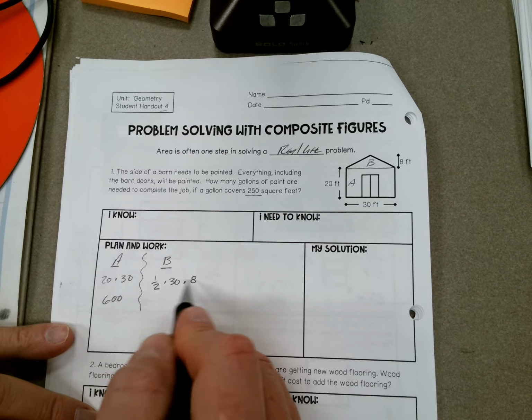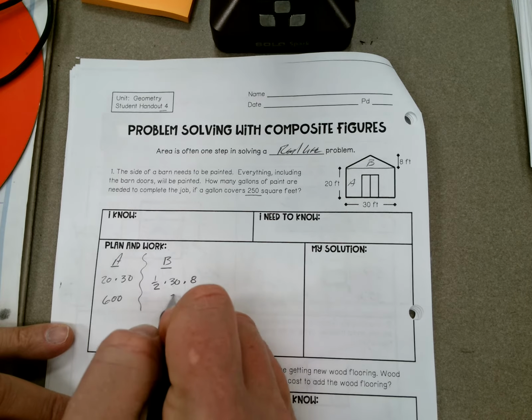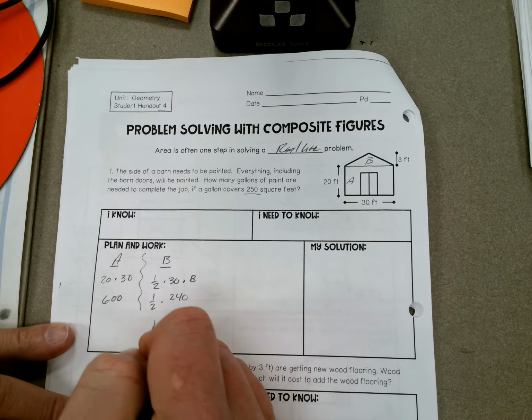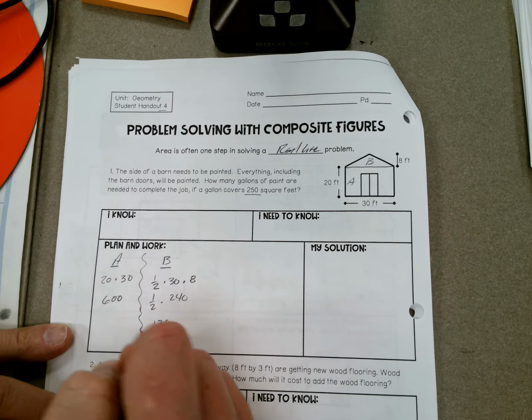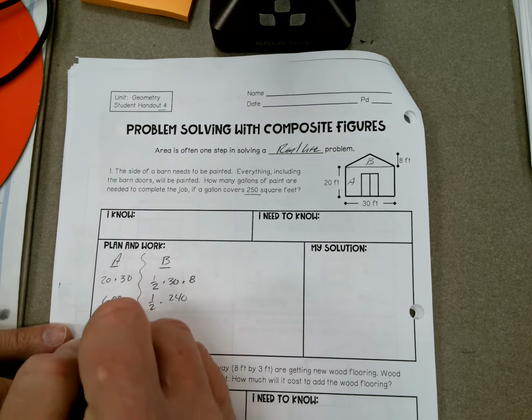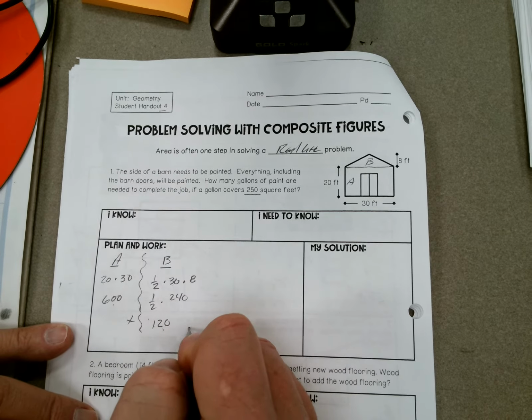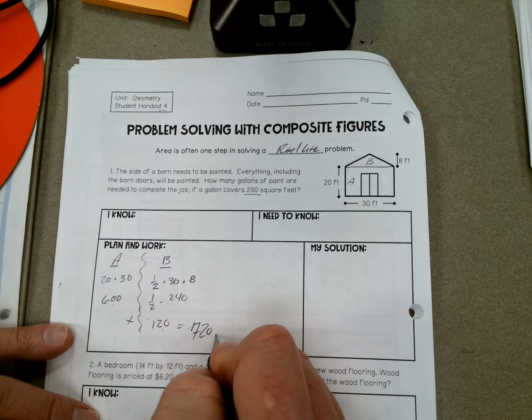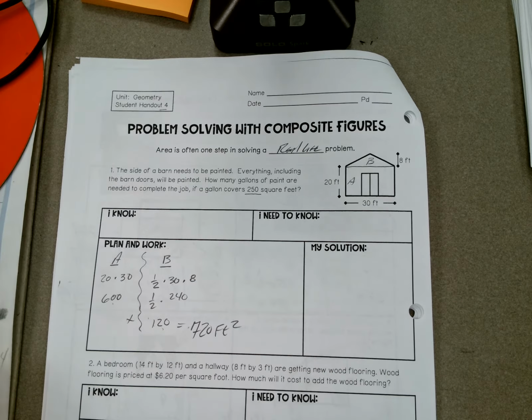All right, so 8 times 3 is 24, add a 0, and we're still going to take half of that. So I end up with 120. Okay, so when I add these two numbers together, 600 plus 120, that's 720 square feet. We're not done yet, right?